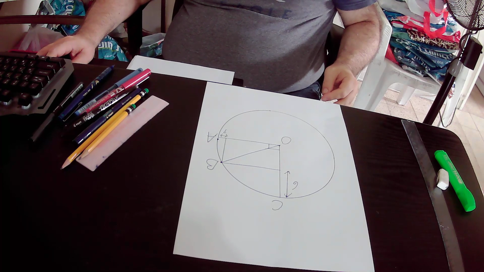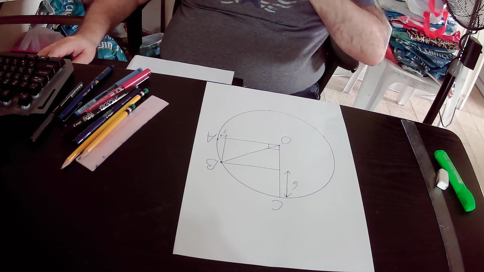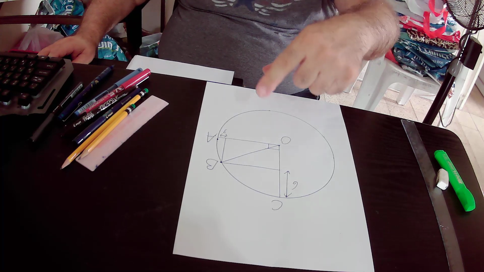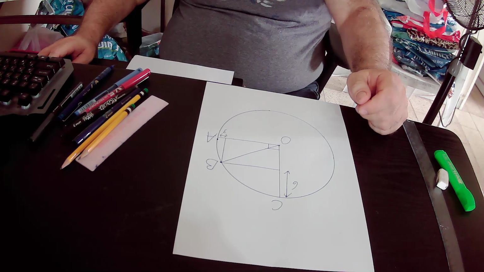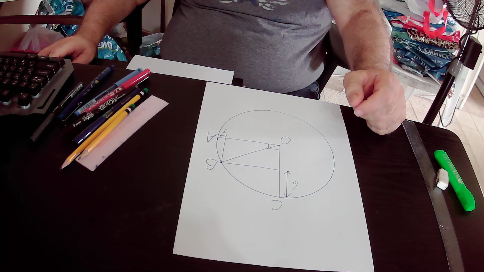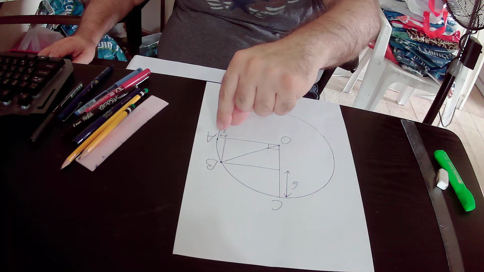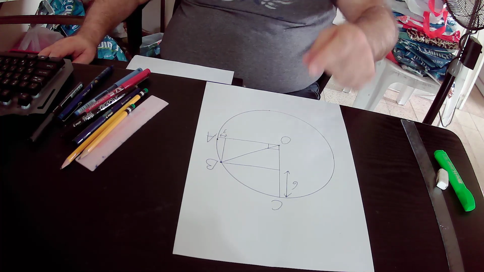Hello, in this lecture we will find the radius of a circle. In the drawing we have a circle, and the center of this circle is at point O. Inside the circle we have a rectangle. The size of this segment is 6 units and the size of this segment is 3 units, and we want to find out the radius of this circle.